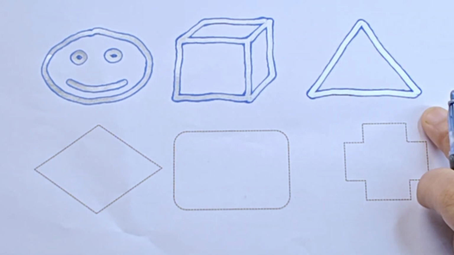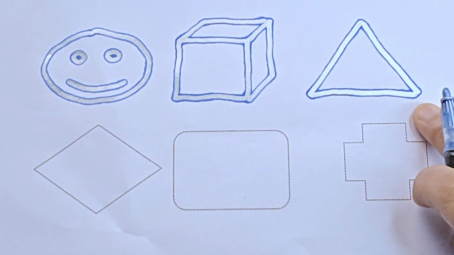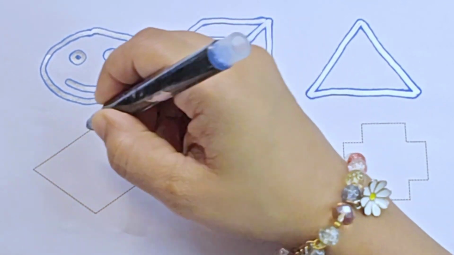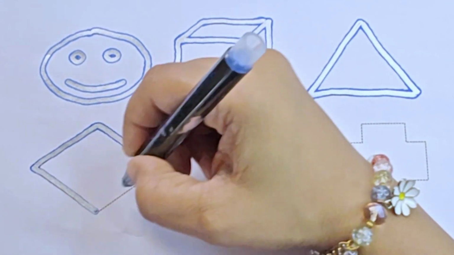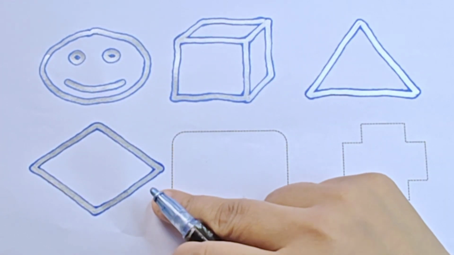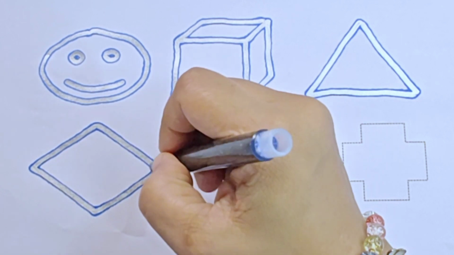It is equilateral triangle. Its all sides are equal and it has 3 sides. It is rhombus or diamond. It has 4 sides. 1, 2, 3, 4. 4 sides.